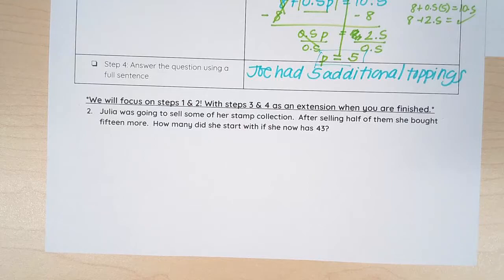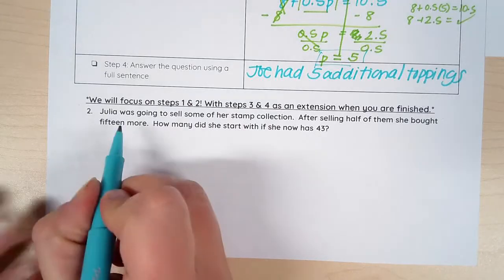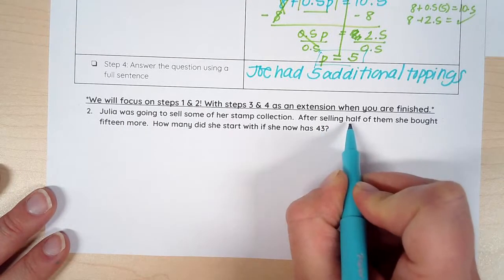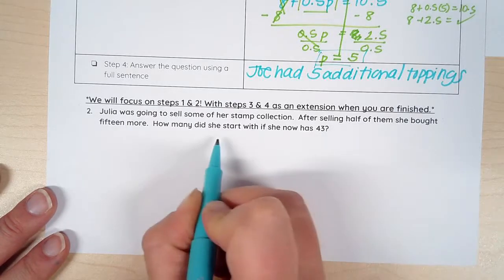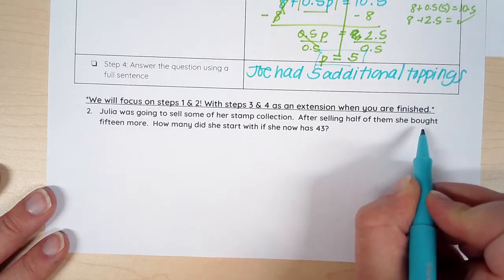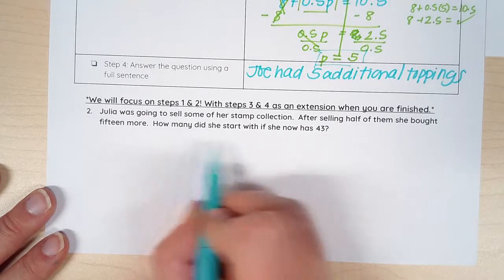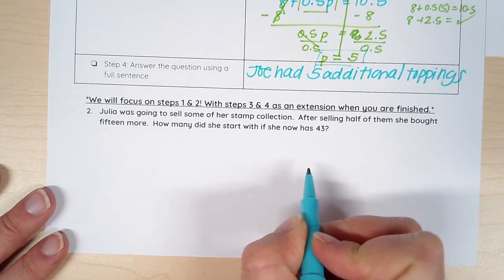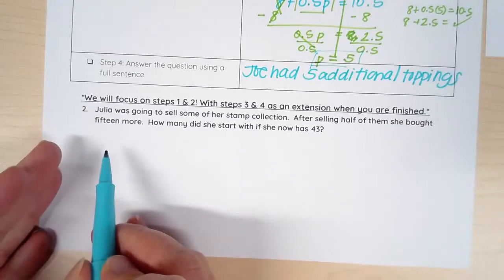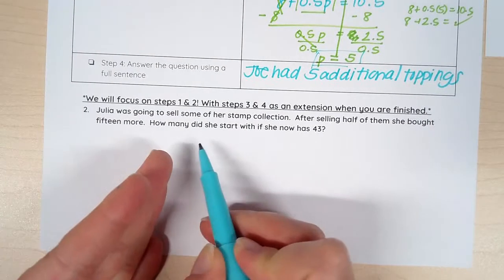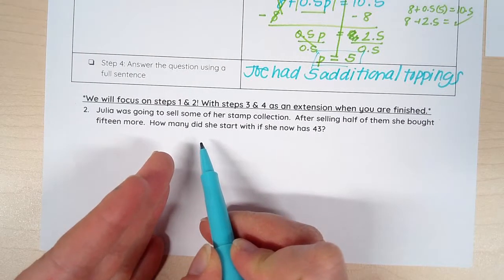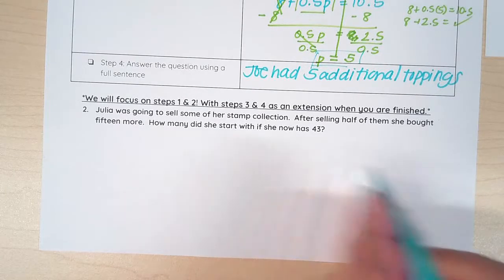She had stamps. She sold stamps. She bought more. And we want to know how many she started with. Okay, so she had stamps. She sold some. She bought more. She has a new amount.